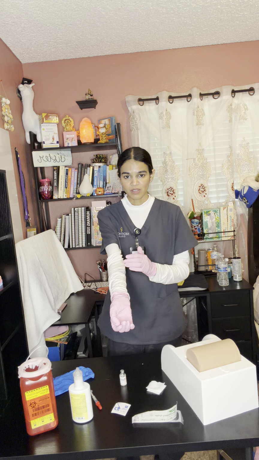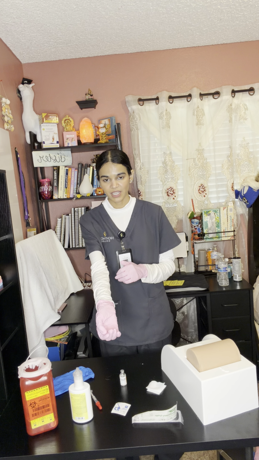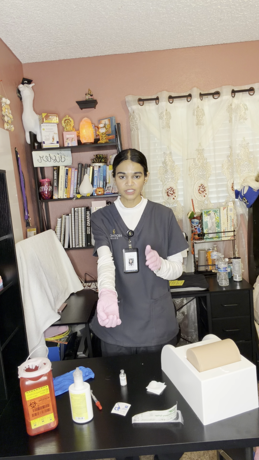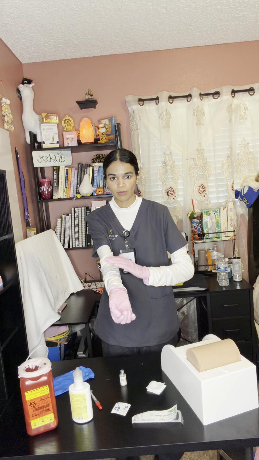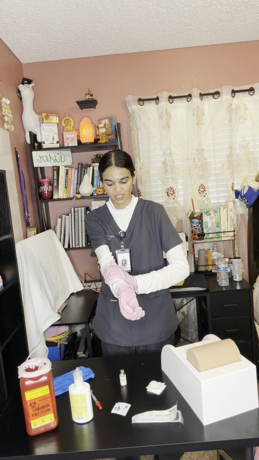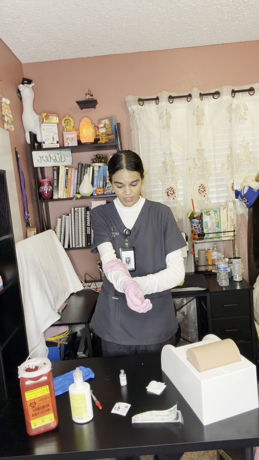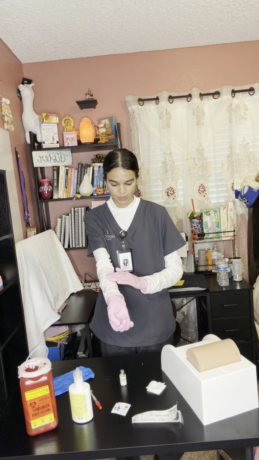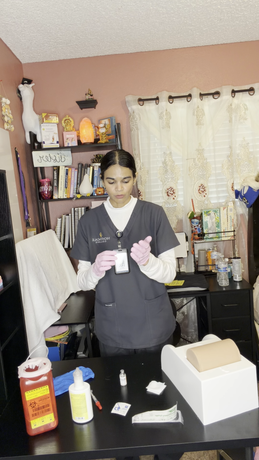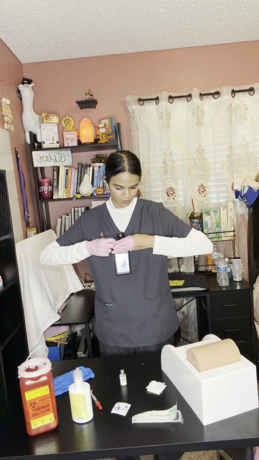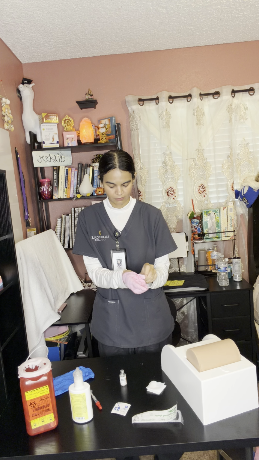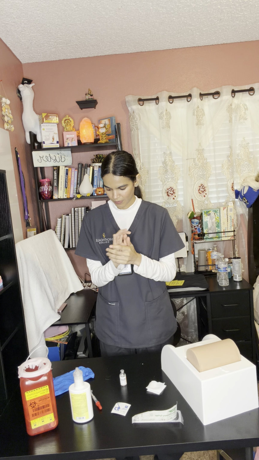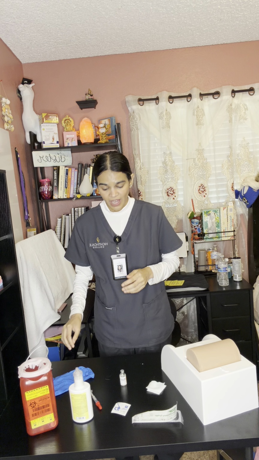We will then examine the skin for any abnormalities, any rash, any open wounds, any bleeding. Then we'll palpate the skin to make sure that everything is okay. The skin is clear, there are no issues, so we'll choose the site right here. Now I will remove my gloves and I will perform hand hygiene. And I'll apply new gloves on.